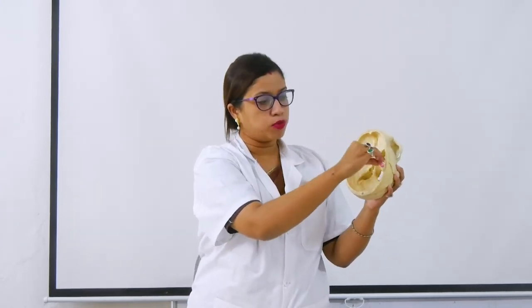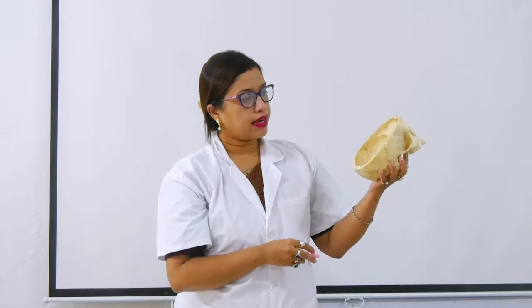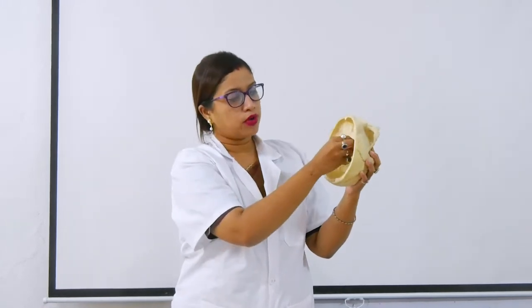If you see from here, it would look like a tent on both sides, from here to here. It would be covering the base of the skull, and above would be the falx cerebri and falx cerebelli. What other structures could you see?